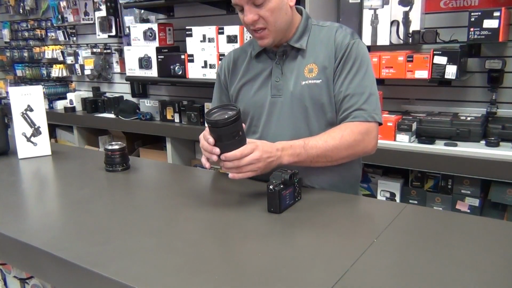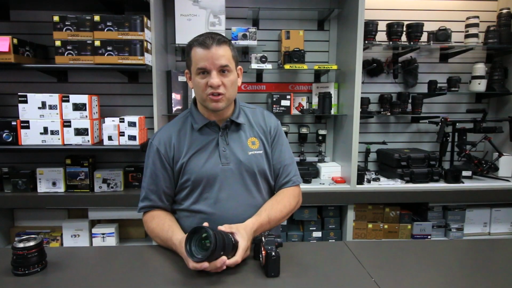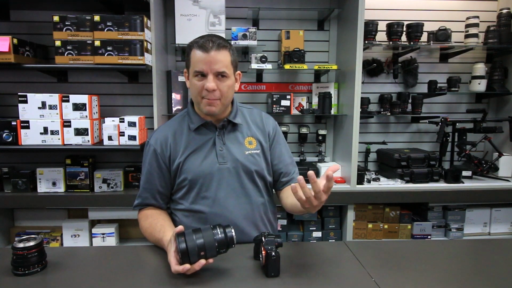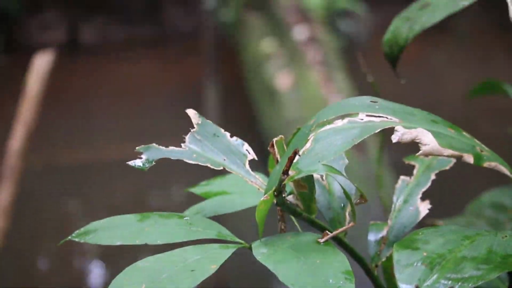But lenses zoom in and zoom out, or some lenses are called prime lenses, and those don't zoom. Those are usually designed to give you a shallow depth of field, or they have an aperture setting that benefits you, and they're usually very sharp. But most people buy zoom lenses.